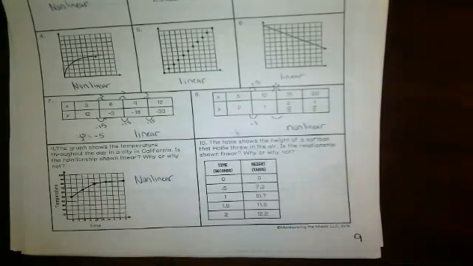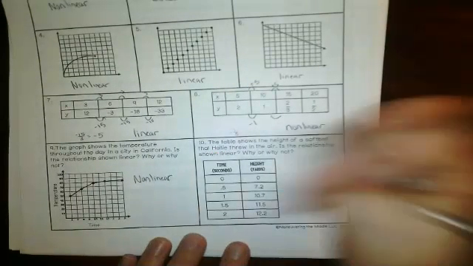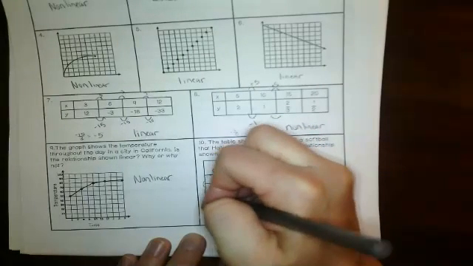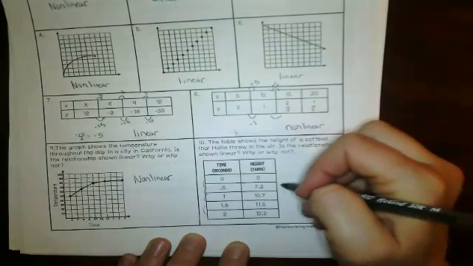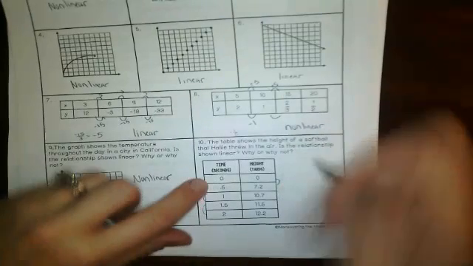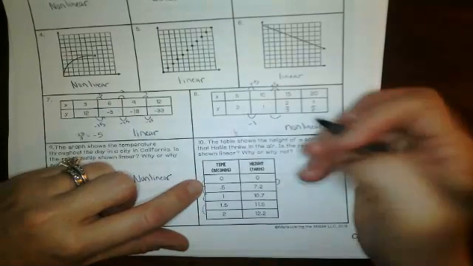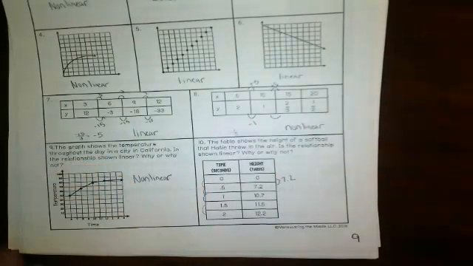The table shows the height of a softball that Haley, I like the way she spells that, threw in the air. Is the relationship shown linear? Okay, so I can see this is going up by halves every time, and so what I should see is the same number over here as well. So from 0 and .5 seconds, it went 7.2 yards.